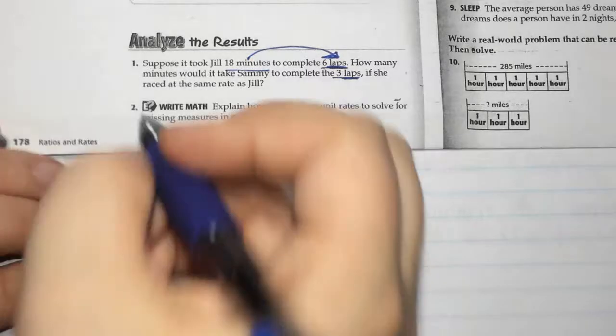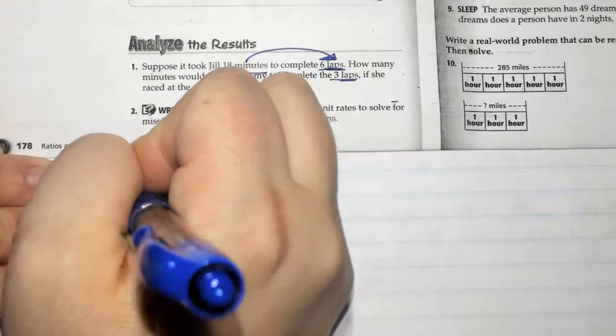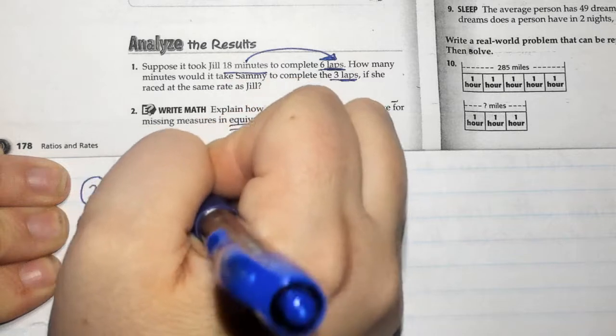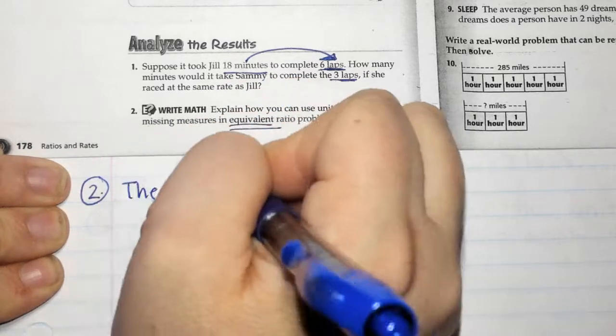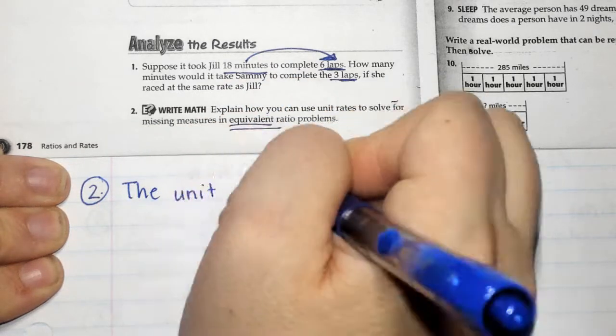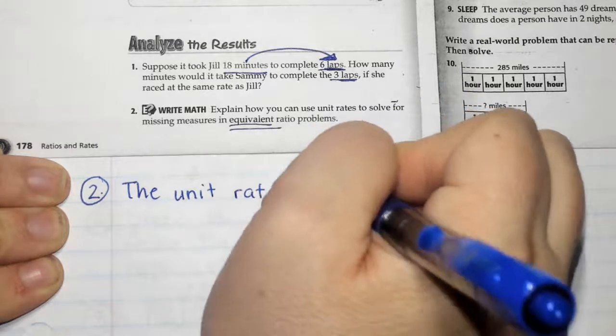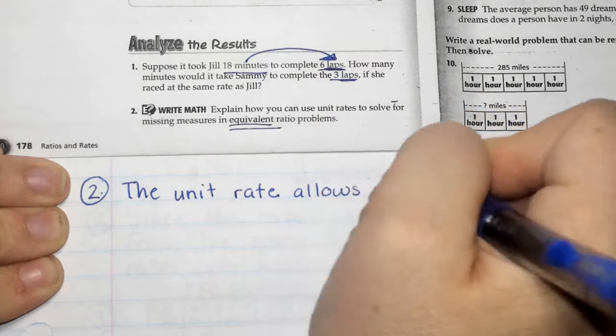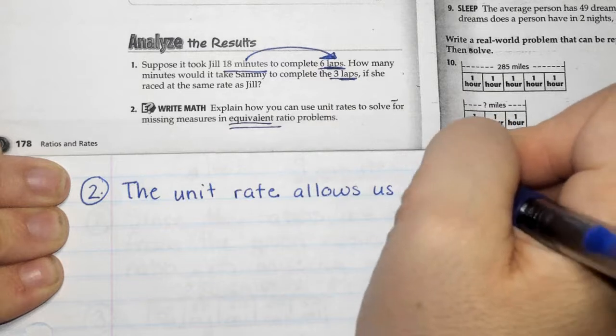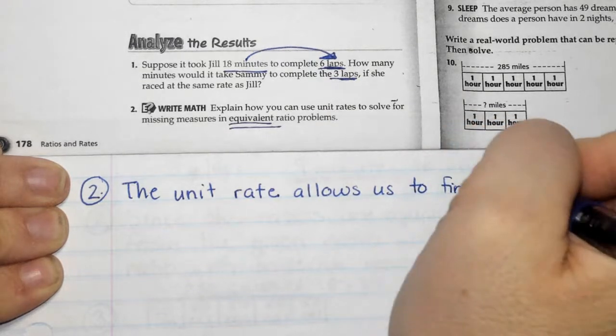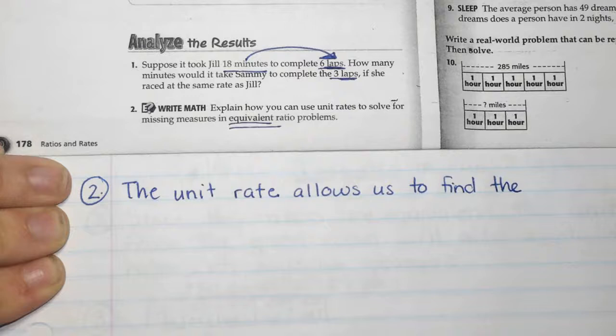So let's put the unit rate allows us to find the, what's a fancy word to say the number? Portion.